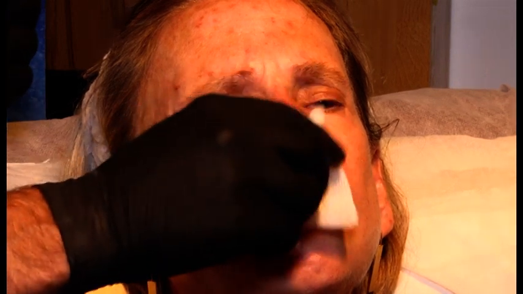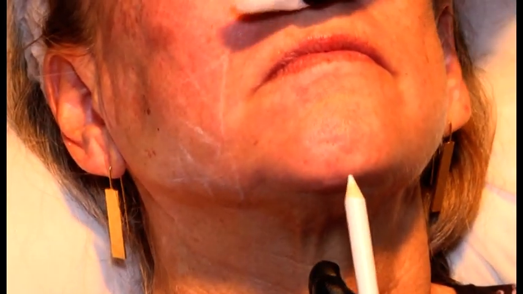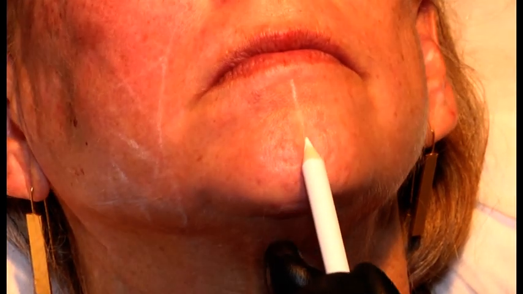All right, so for chin augmentation, you can have different approaches. We're going to zoom down to the chin. This is the midline.